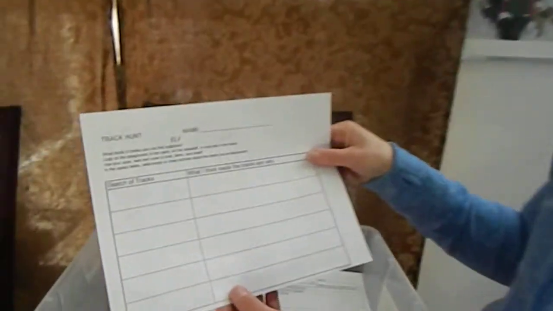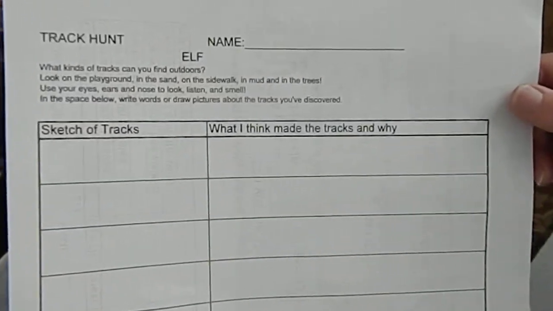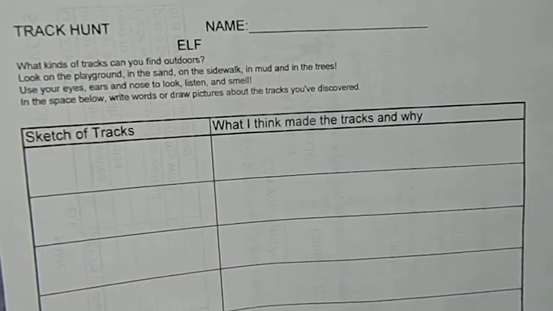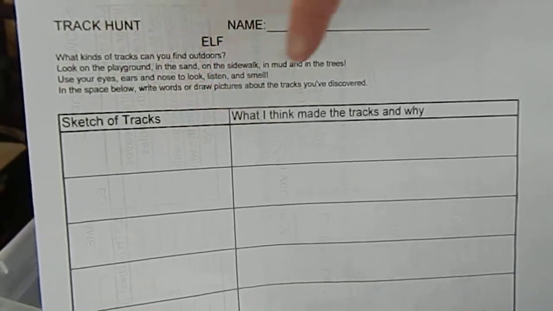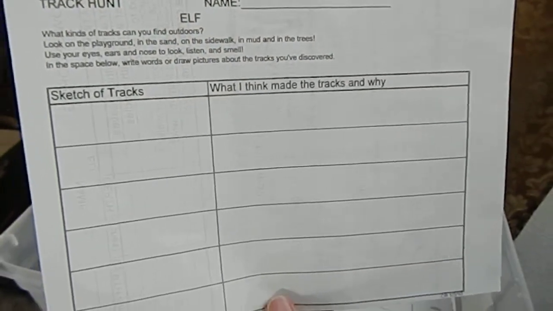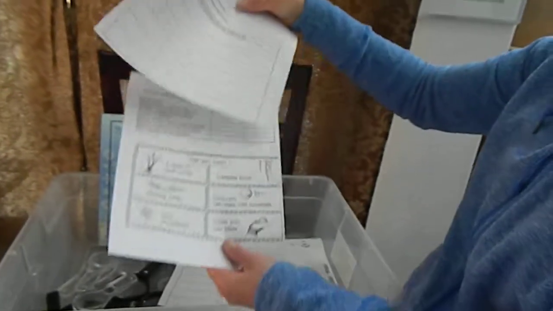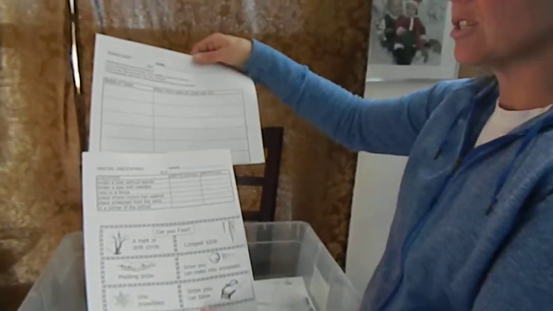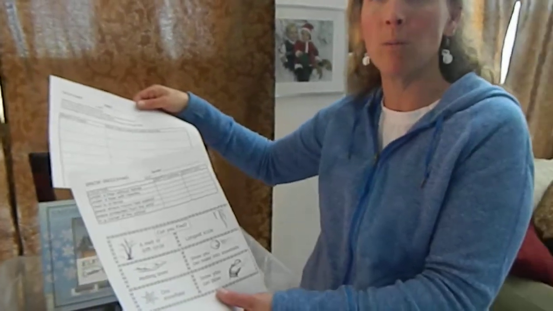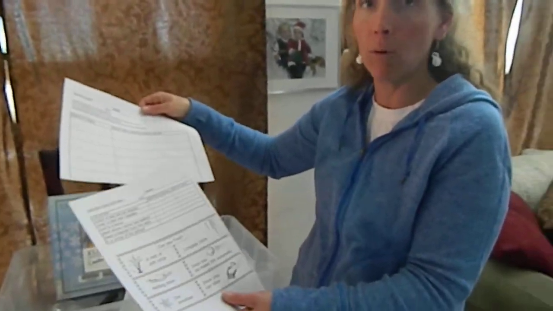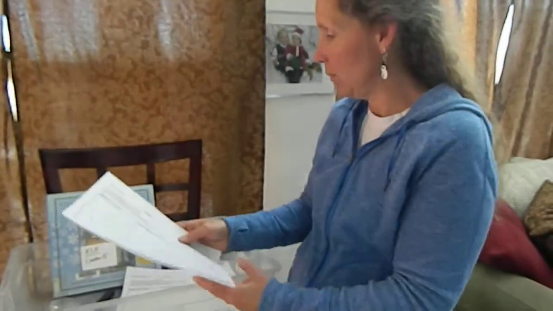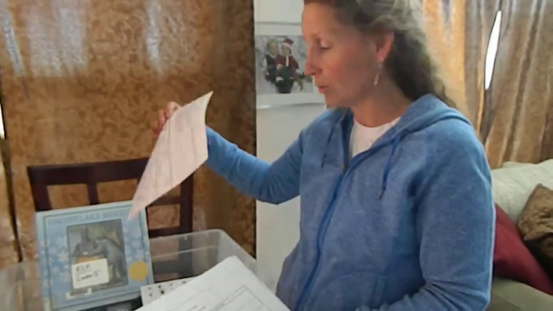On the other side is a track hunt, and so you can have students look around while they're looking for tracks, have them draw a picture of the track and write down what they think it is and why. You can Xerox these independently and have students each take home their own. It's a great take-home for them to be able to start a discussion about what they did in ELF that day. Or you can have them just do it on the laminated pieces provided or as a whole group.